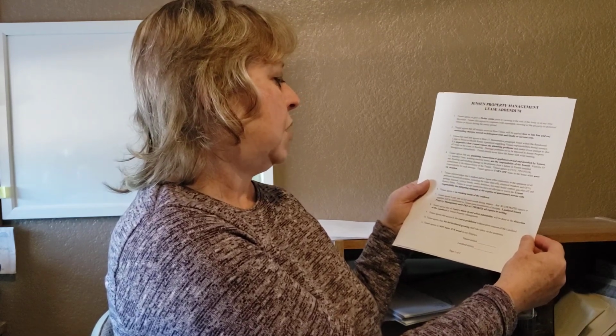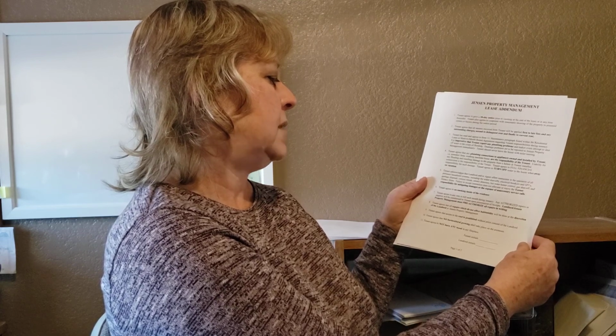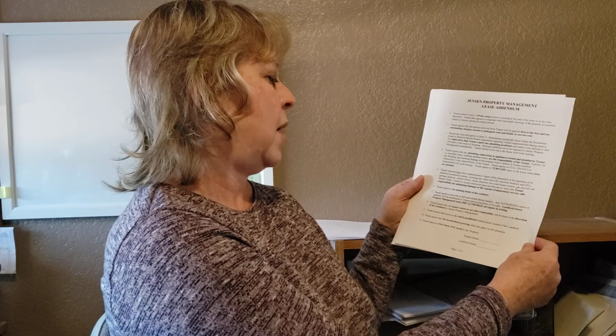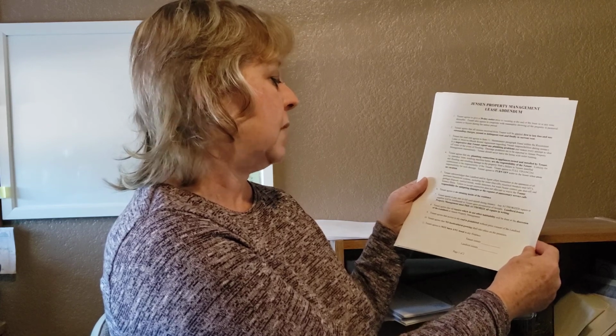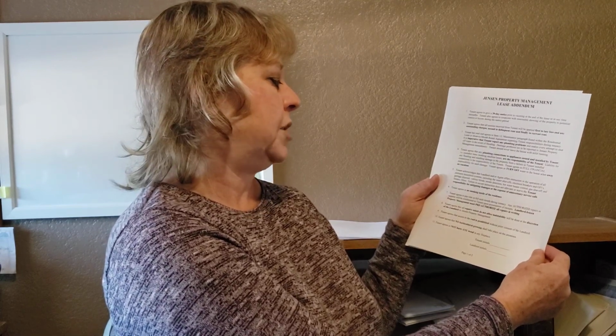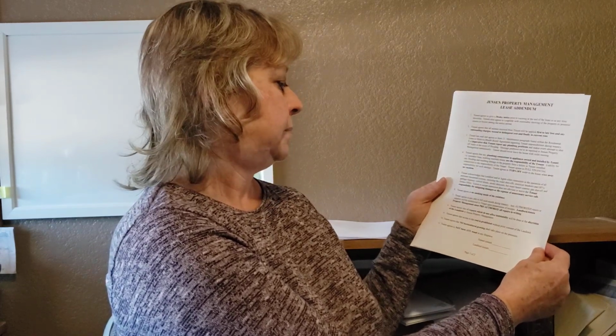Tenant agrees to no smoking at all by anybody inside the residence. Number 7, all repairs have to be authorized by the landlord and or Jensen Property Management and should be authorized in writing. Number 8, any repairs that do not affect the habitability of the property are done at the discretion of the landlord. So if it's something minor or cosmetic, the owner does not have to fix that. If it affects the habitability of the property, the owner does have to fix it.